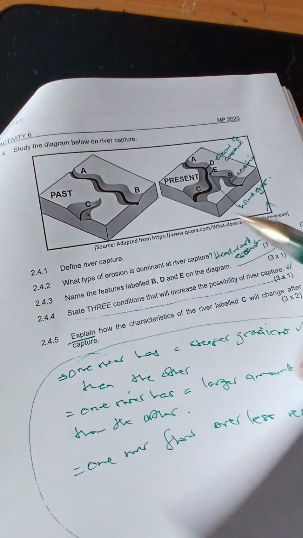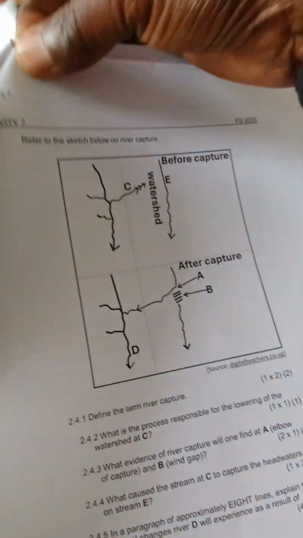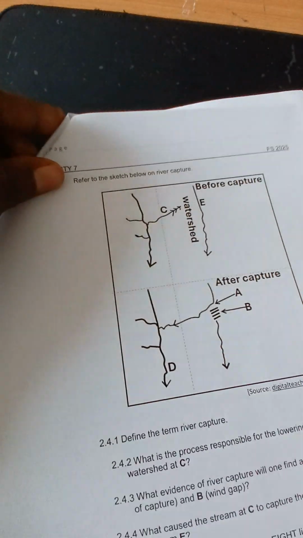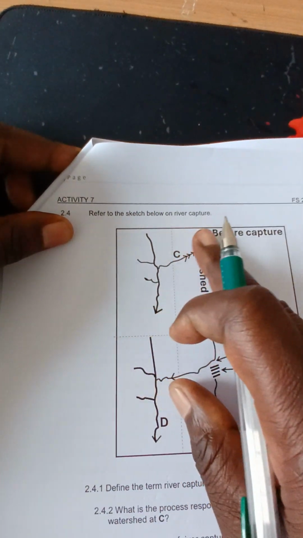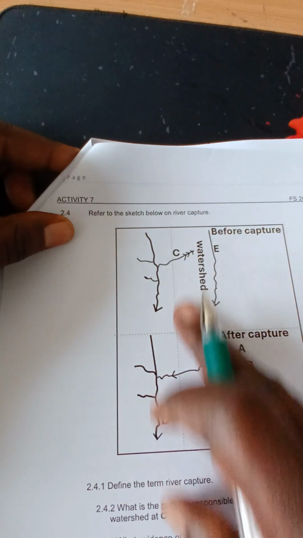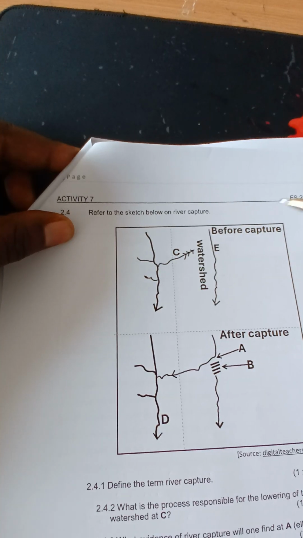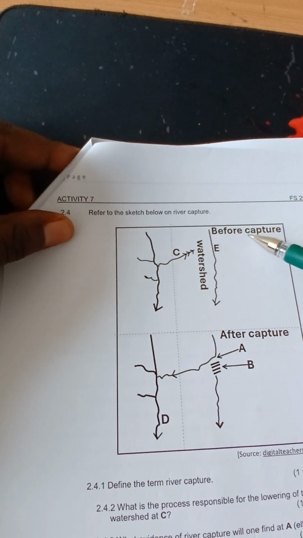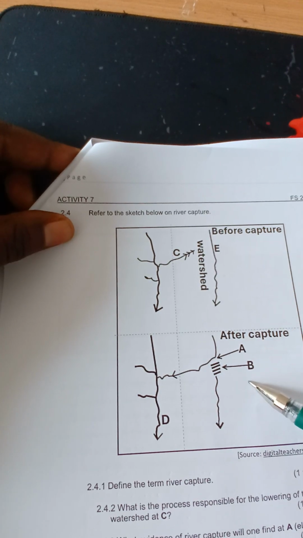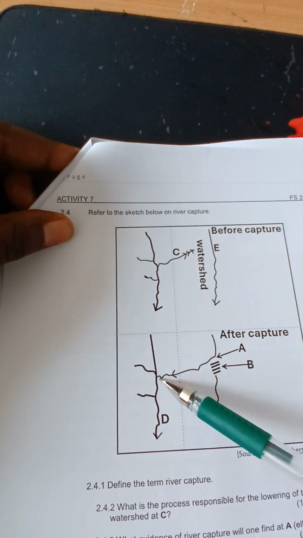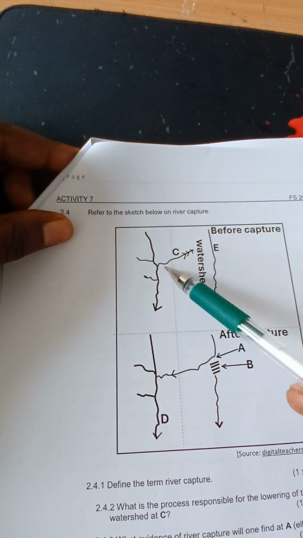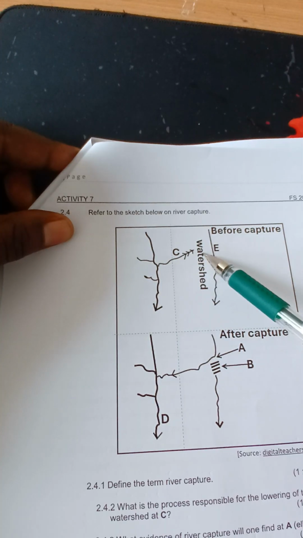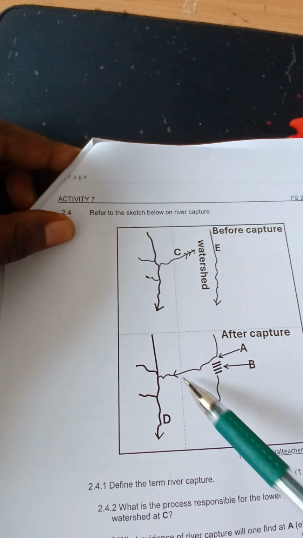So let's move on to another question that also covers river capture, so that we exhaust the concept. Refer to the sketch below on river capture. You remember I've given some light on how this process takes place. So you've got 2 rivers here, before capture, and this is after capture. After capture, you can see this one, because of cutting back to its source, cutting back through the watershed, is going to capture E. That's basically what is happening.